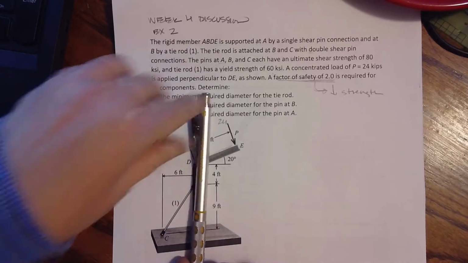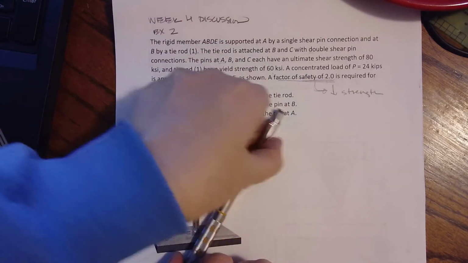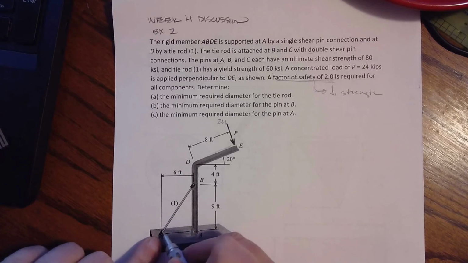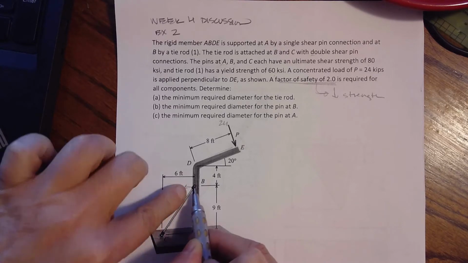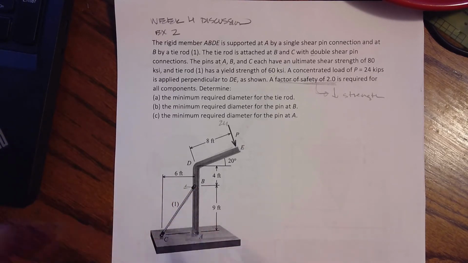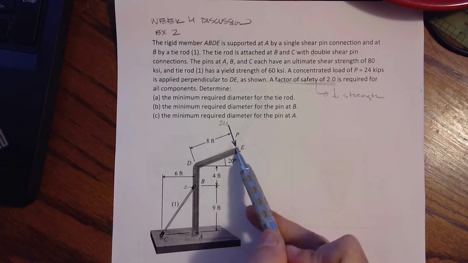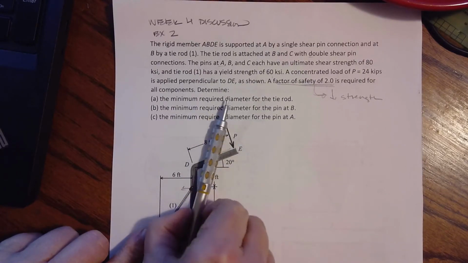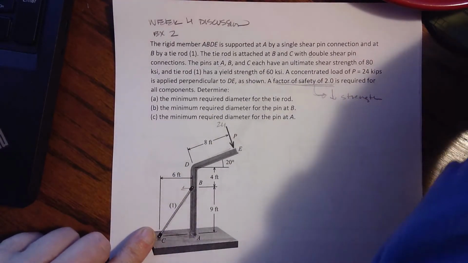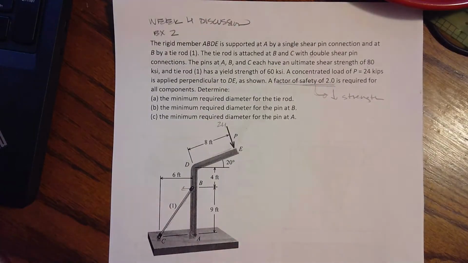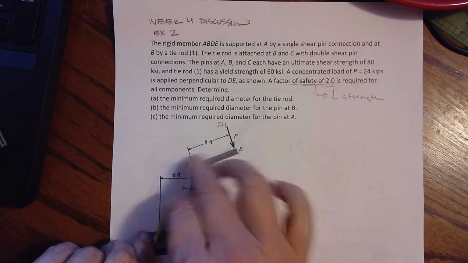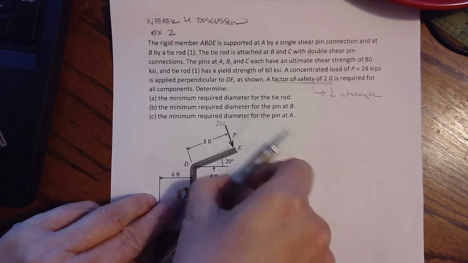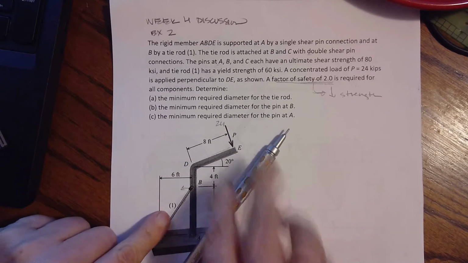As I push on this, it's going to want to rotate about this pin here, and it's going to put this tie rod, which is a 2-force member, which is super important because that means the X and Y components follow the same geometry as the tie rod, in tension. As it rotates around, it's going to want to stretch. So I can see that's a tension member.